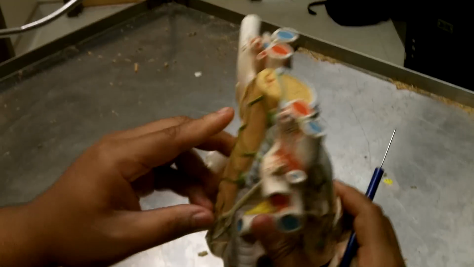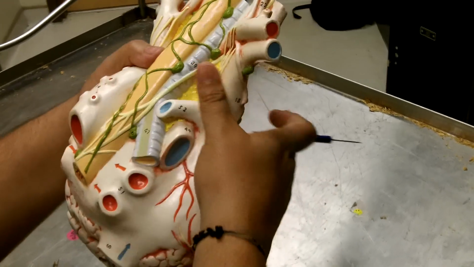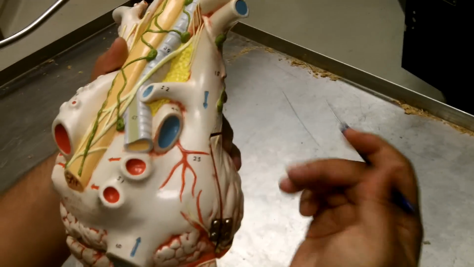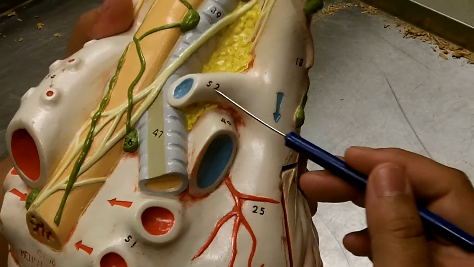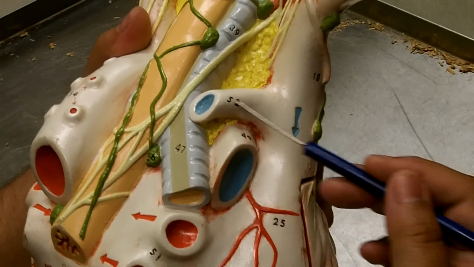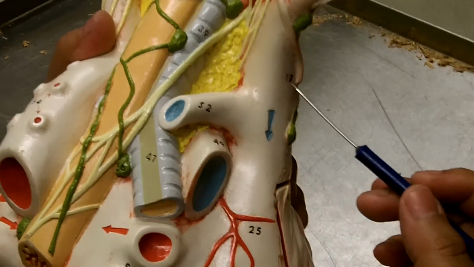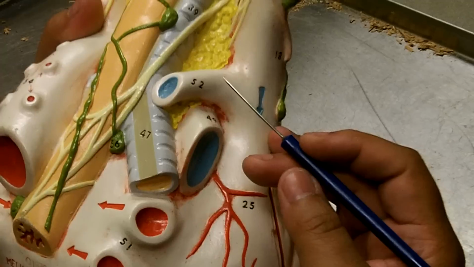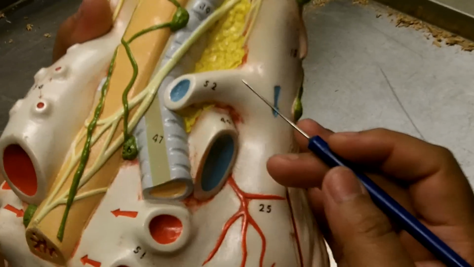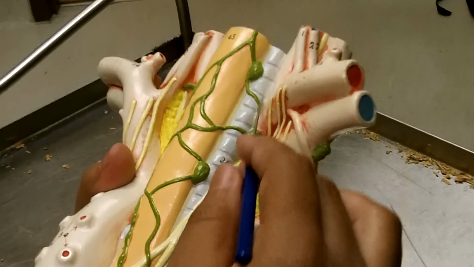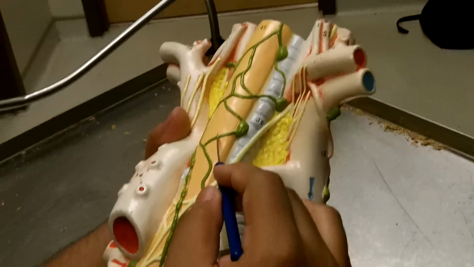If we turn this towards the back, you'll see that there is another blood vessel coming in towards the superior vena cava. This is the azygous vein. So that's what that is. How do you spell that? Azygous? Yeah. A-Z-Y-G-O-U-S. Okay.